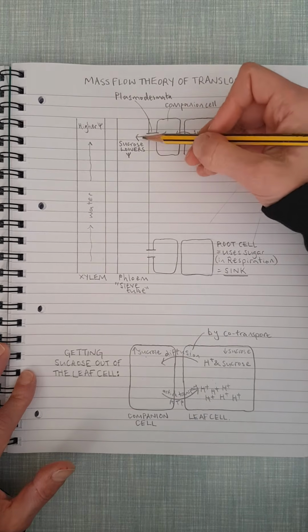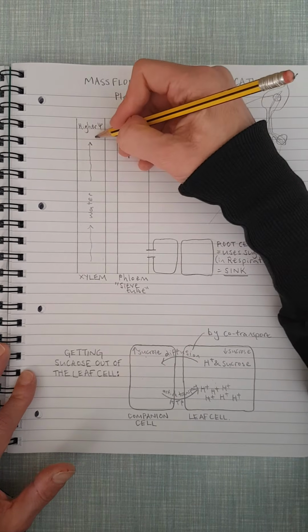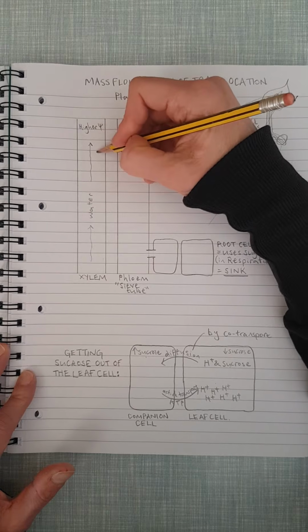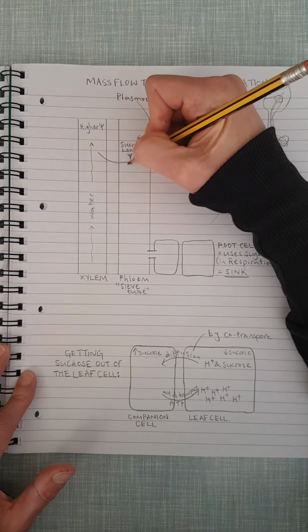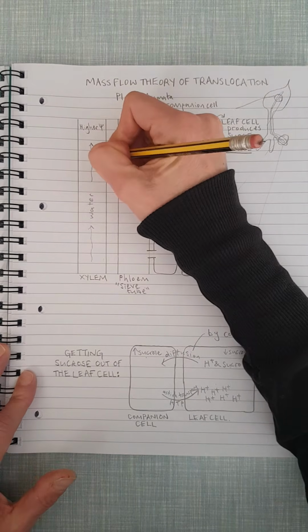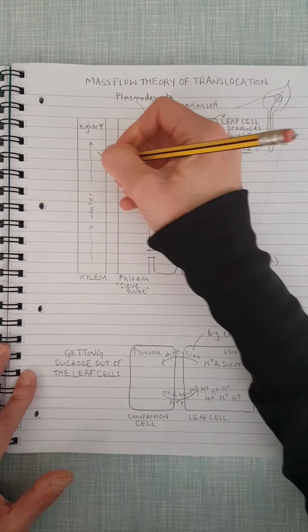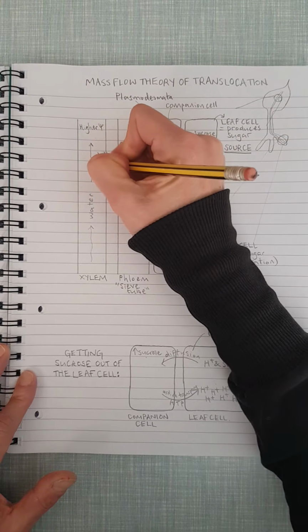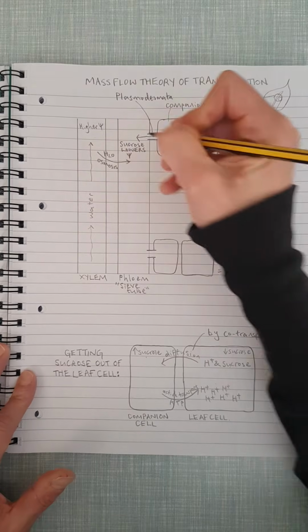And so when the sucrose enters and lowers the water potential, water will enter the sieve tube from the xylem by osmosis.